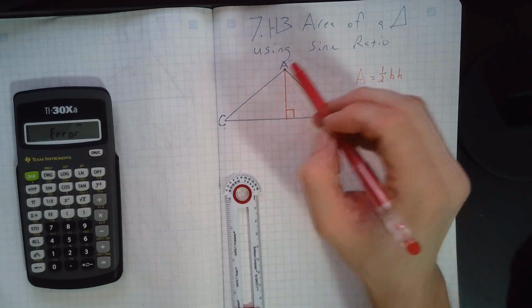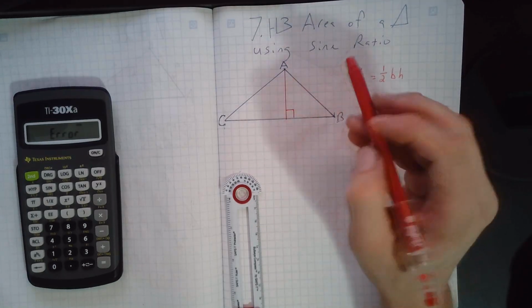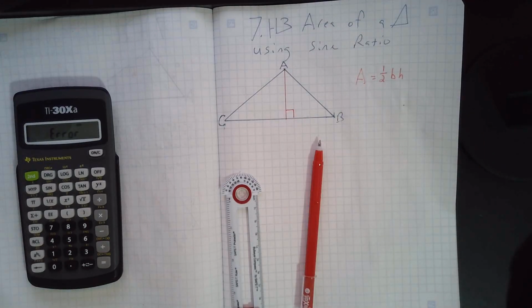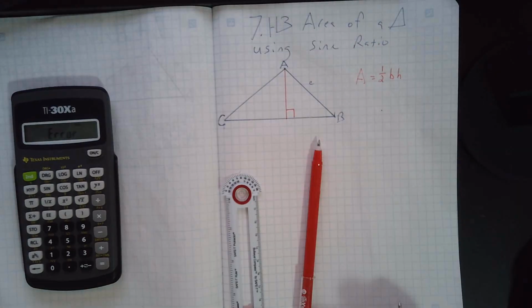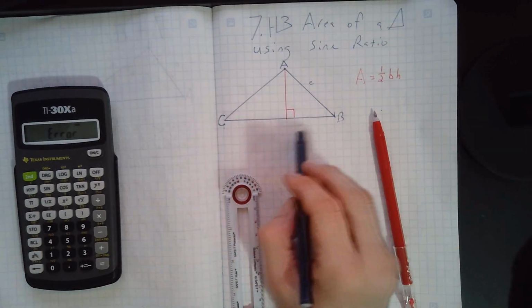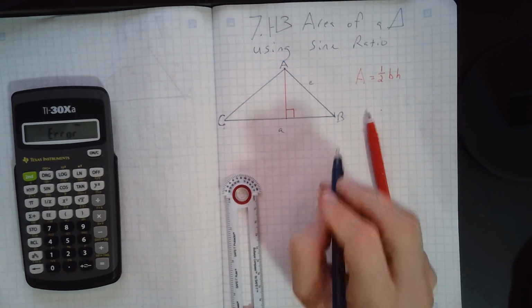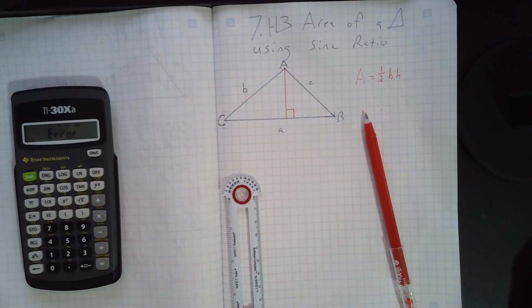Okay, and of course our opposite line segments, we'll mark them. This would be line segment little c. This entire line segment would be line segment a, and this line segment over here would be line segment little b, right?